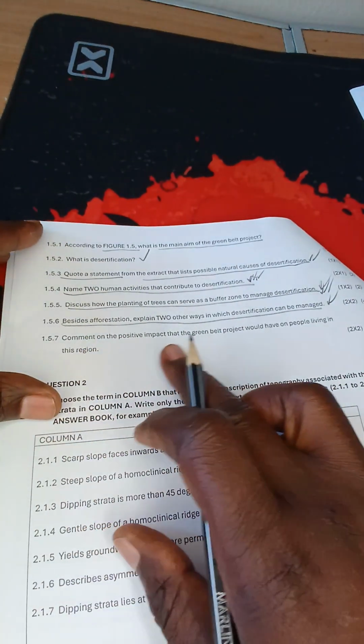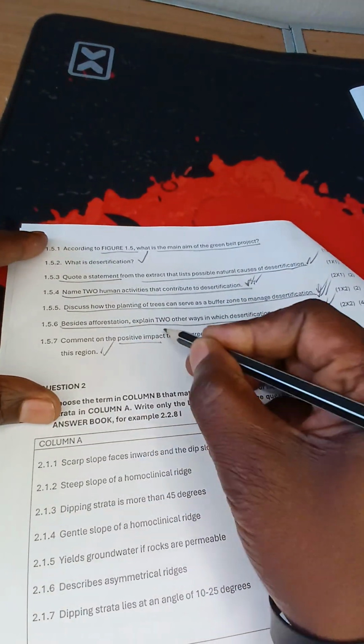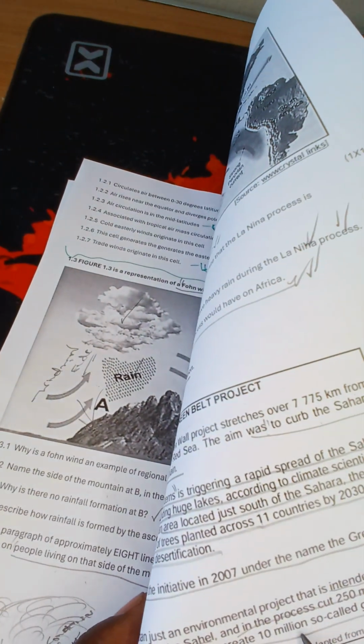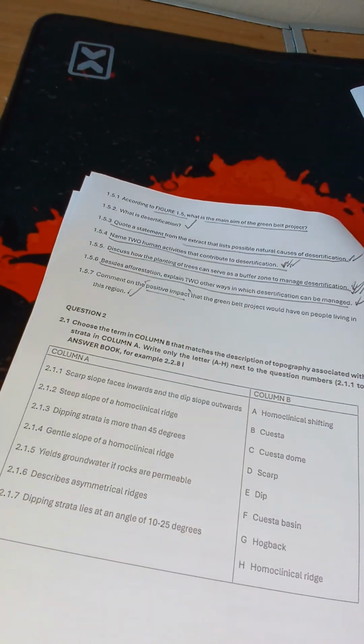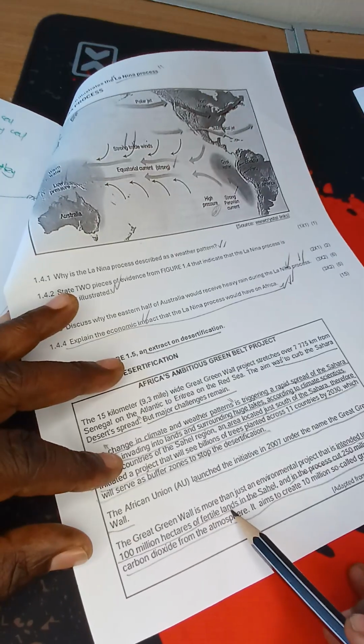Then lastly, comment on the positive impact that the Green Belt project would have on the people living in the region. What are the positive impacts that this project will have on the people living in the region? The first thing is job creation. Remember it says here it aims to create 10 million so-called green jobs. So it helps in employment creation. It can also restore millions of hectares of fertile lands.